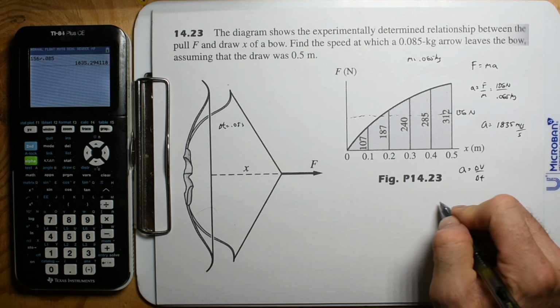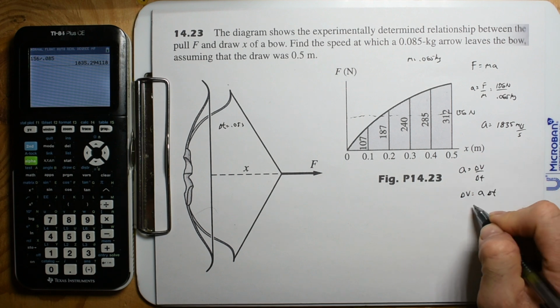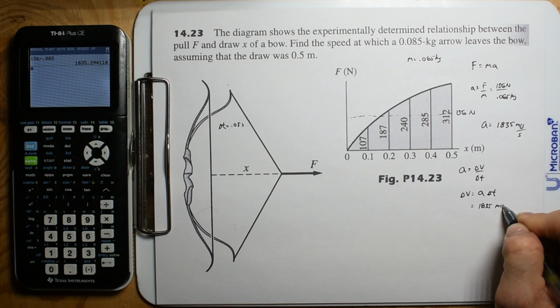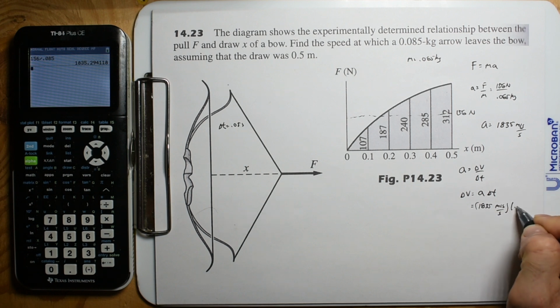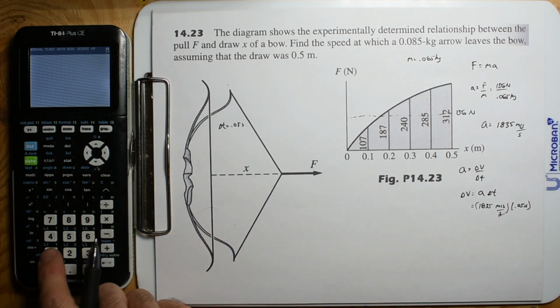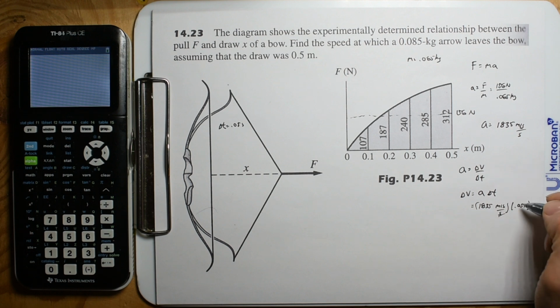So if I want to find that change in velocity, I'm going to say that's acceleration times that change in time. So we're going to have 1,835 meters per second squared times 0.05 seconds. Seconds cancel. And now we're doing things. You know what I mean?